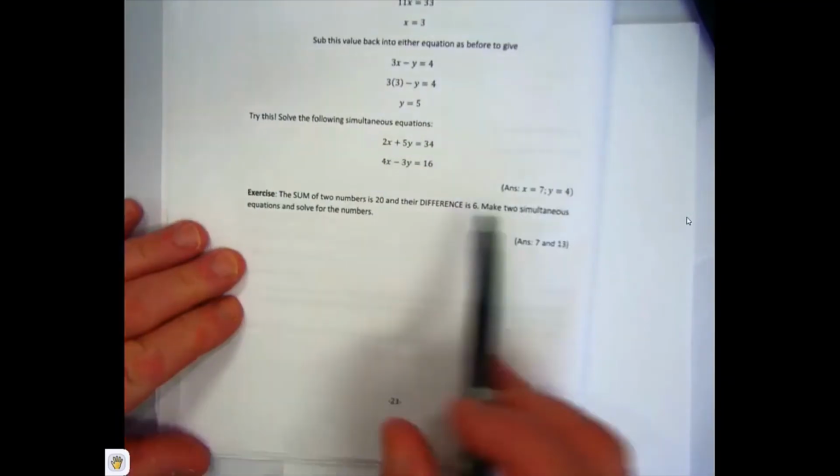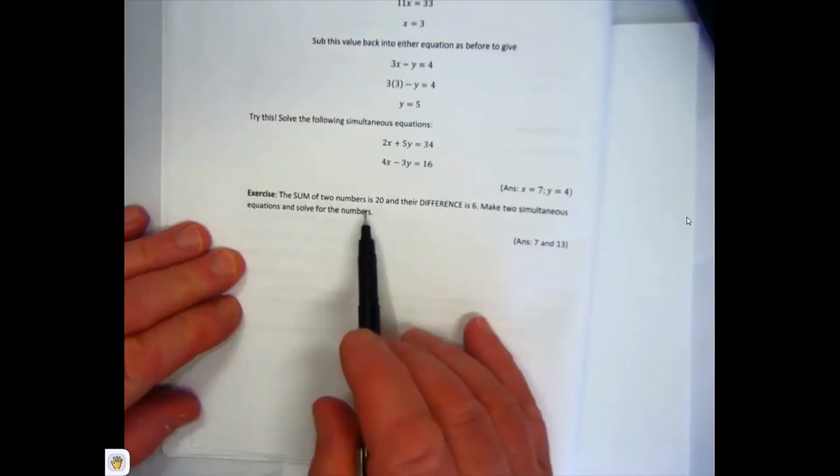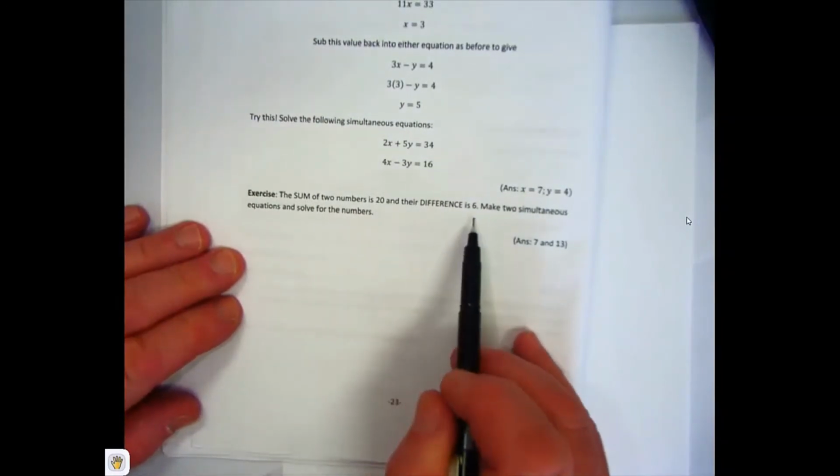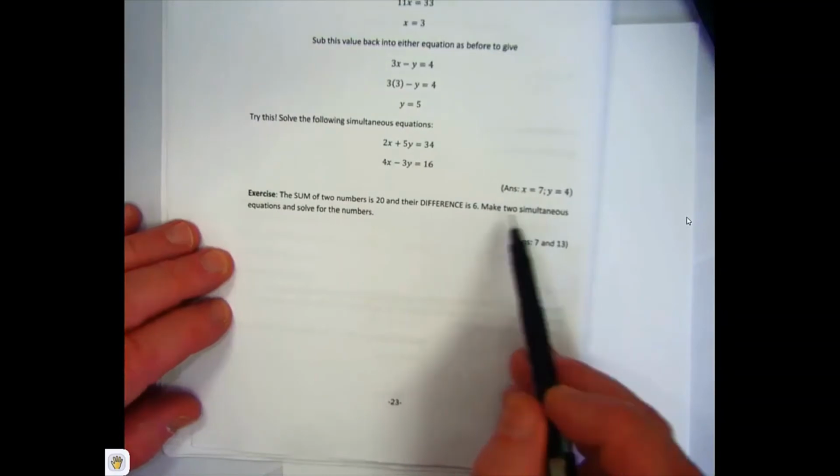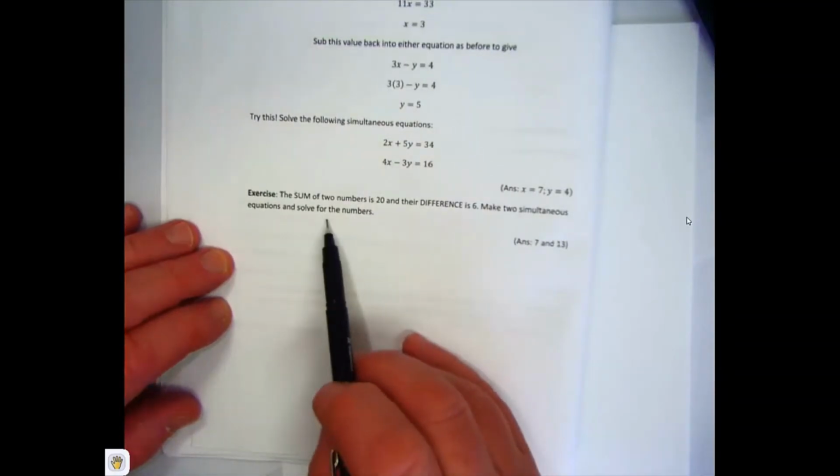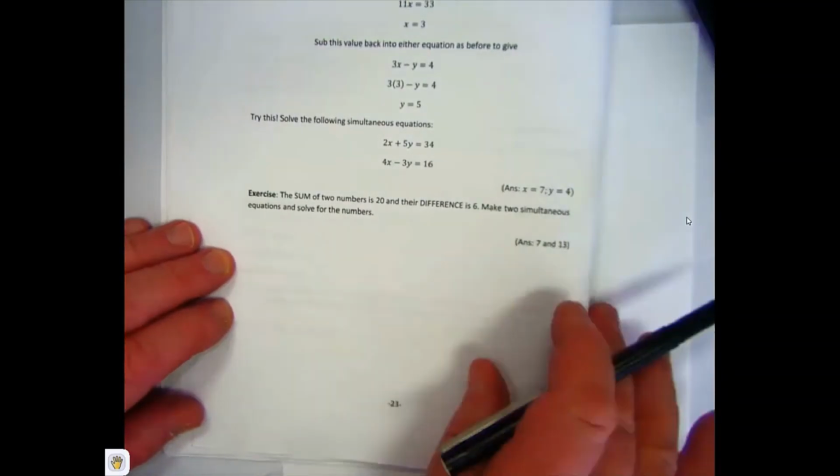Okay, let's read it first. The sum of two numbers is 20. Their difference is 6. What do you have to do? We have to make two simultaneous equations and solve them for the numbers. Okay?